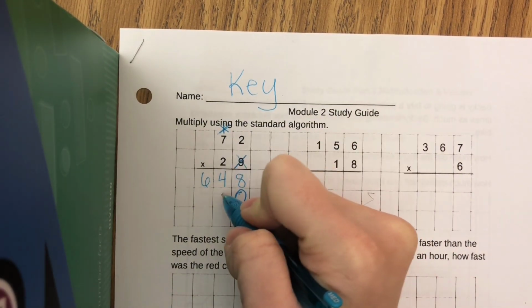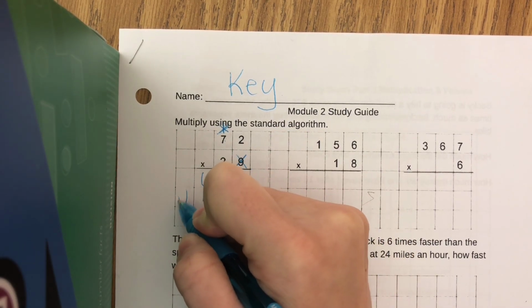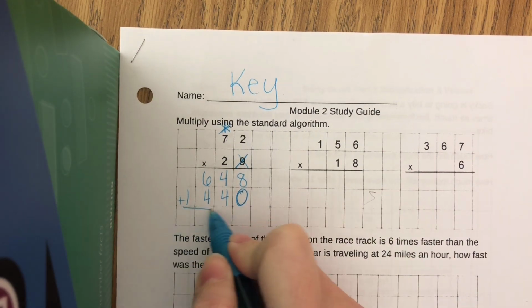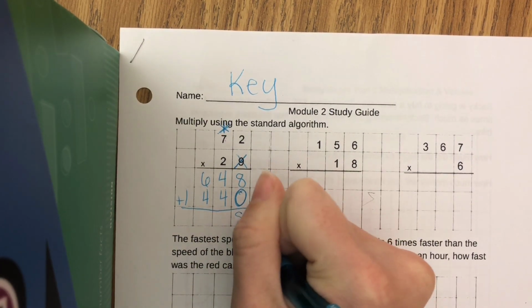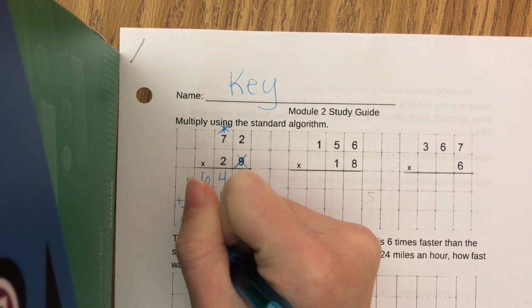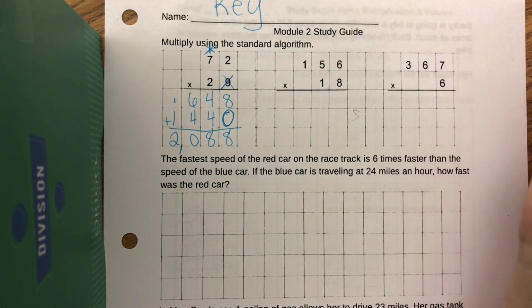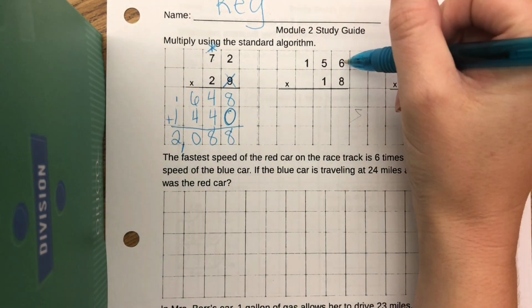2 times 2 is 4. 2 times 7 is 14. Add. 8 plus 0 is 8. 4 plus 4 is 8. 6 plus 4 is 10. Carry the 1. So your answer is 2,000. The next problem is 156 times 18.